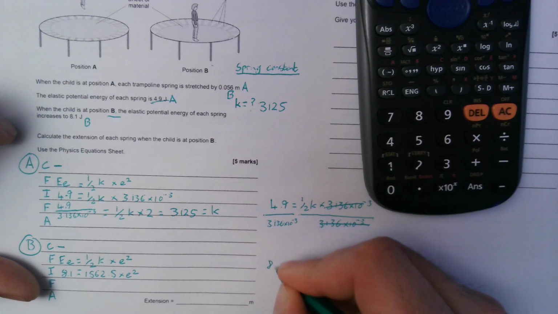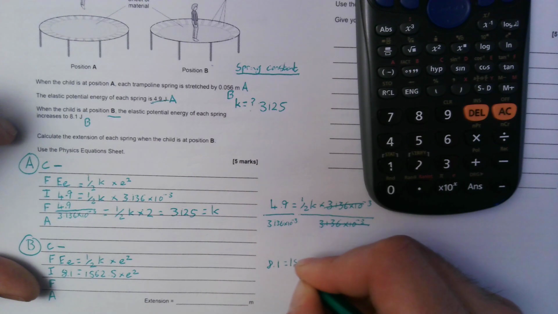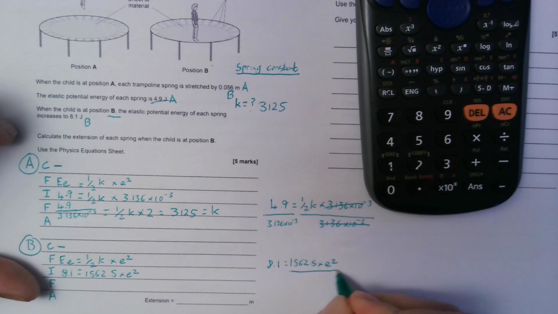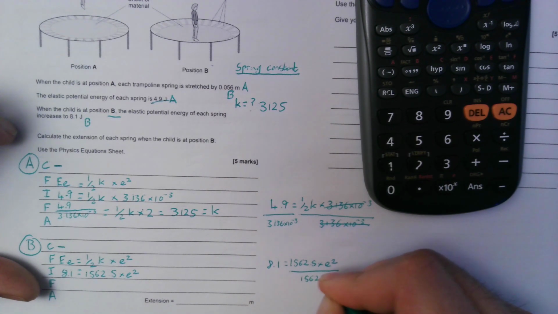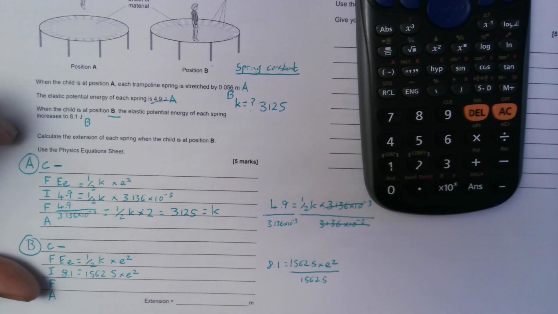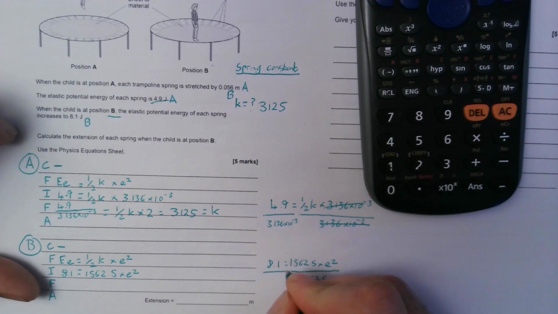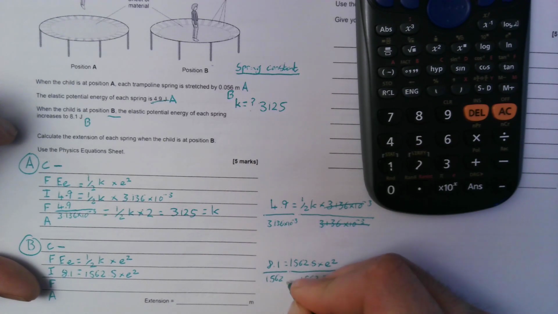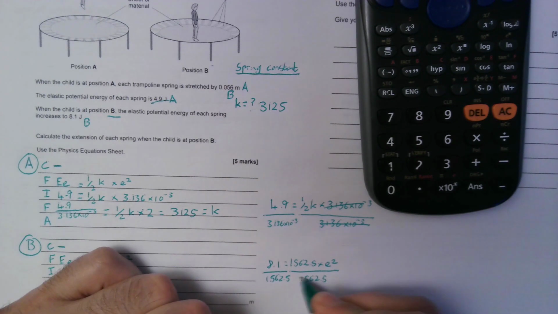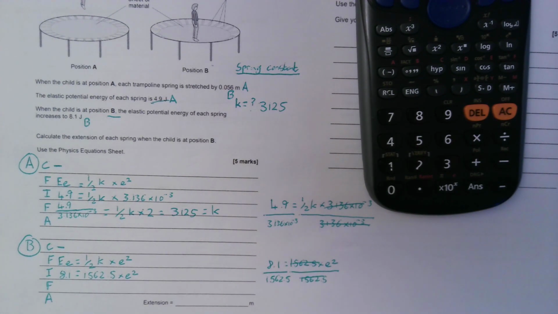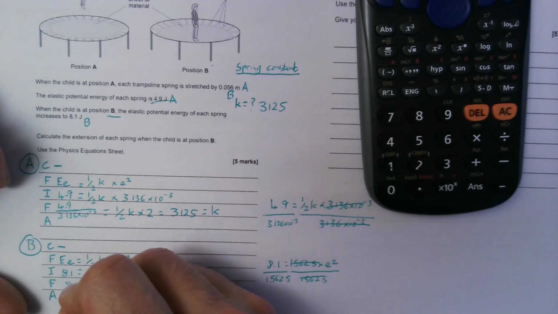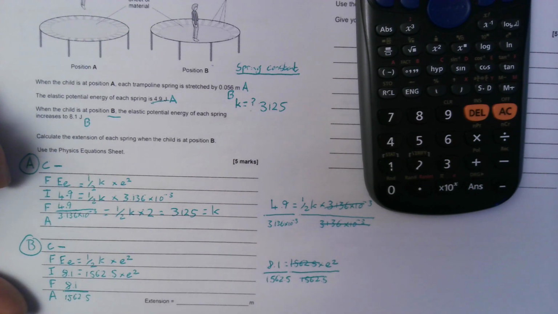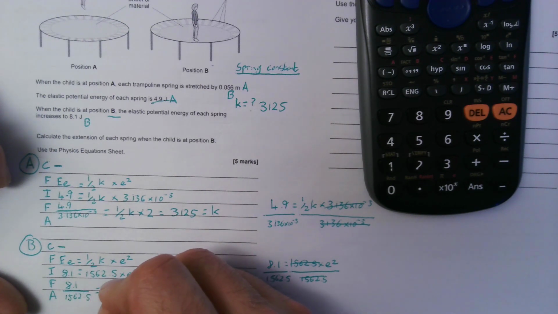So 8.1 equals 1562.5 times E squared. We want to get E squared on its own, so we divide by 1562.5, because we're multiplying by 1562.5, so we divide to undo that. Whatever we do to the left, we do to the right. That cancels, that cancels. So what we end up with is 8.1 divided by 1562.5, which gives us E squared.